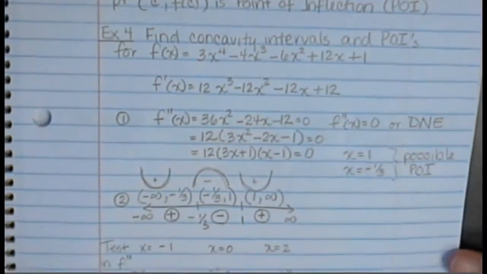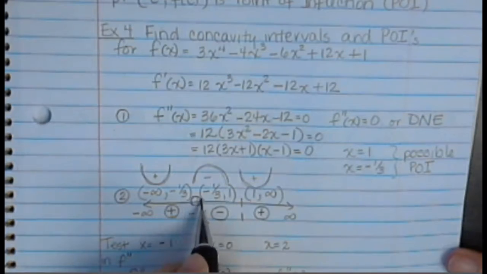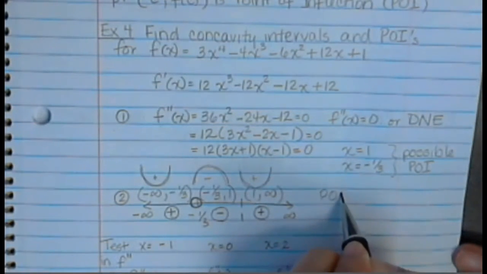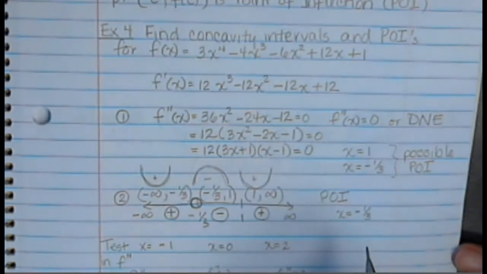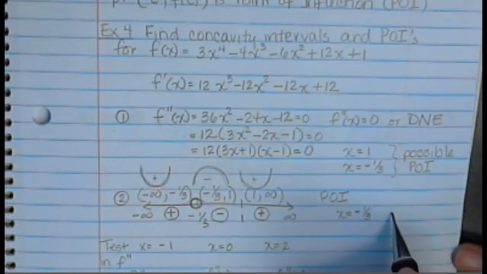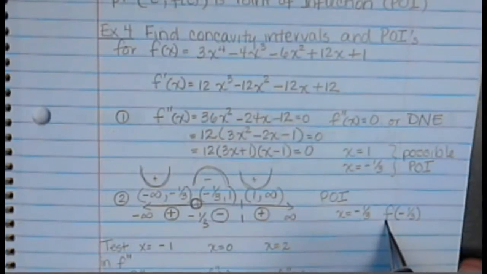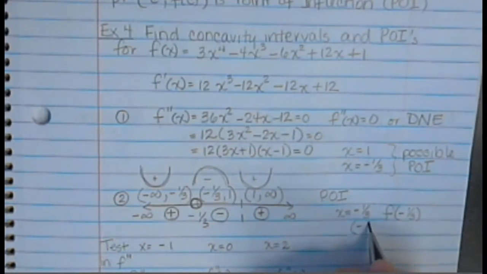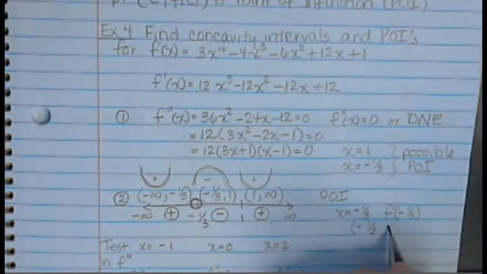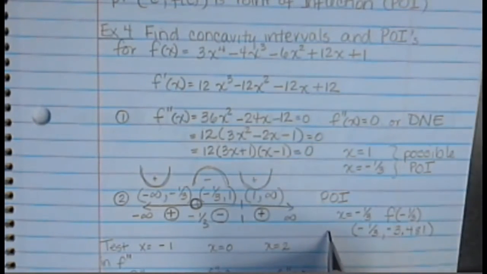So if we look at what we have, we see that our concavity changes. So at this point, we have a point of inflection at x equal to negative 1/3. We're going to plug that into f, so we've got to find f of negative 1/3. Notice we're going to put that into our original function, not f prime, which gives you slope, and not f double prime, which gives you concavity. So one of the points of inflection is at negative 1/3, comma, and I stuck it in my calculator and found negative 3.481. So that's our point of inflection.